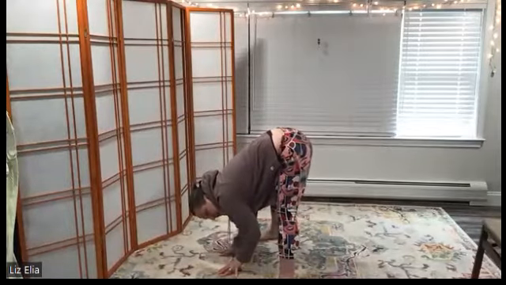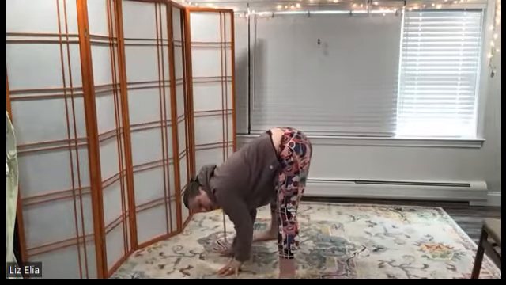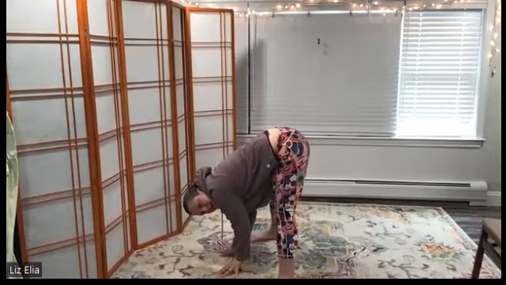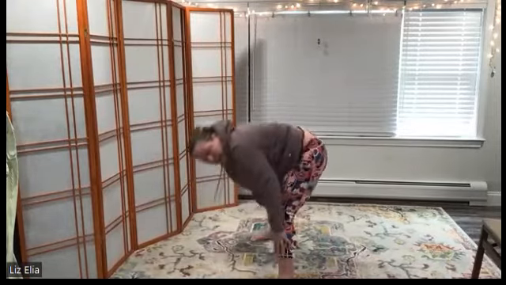Try to get heavier in the upper body. Transfer the weight forward towards the torso. And just let the whole spine elongate forward. Hands can be on the floor, on your ankles, anywhere you'd like.